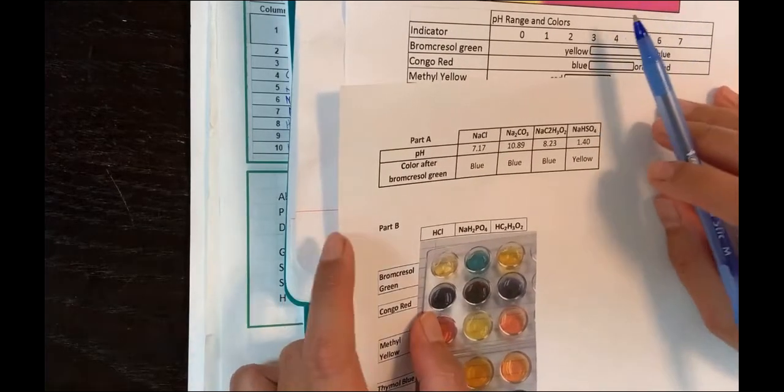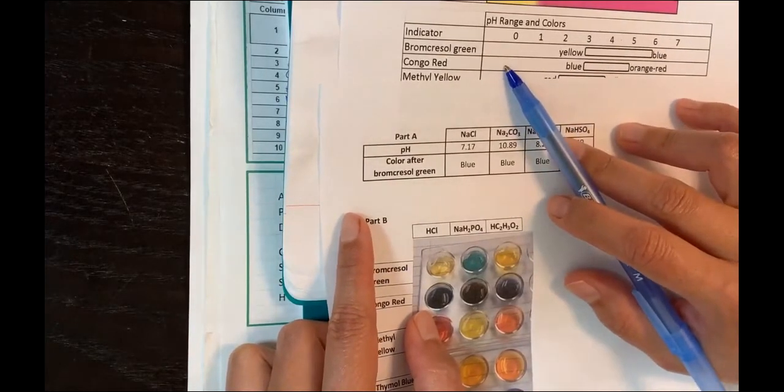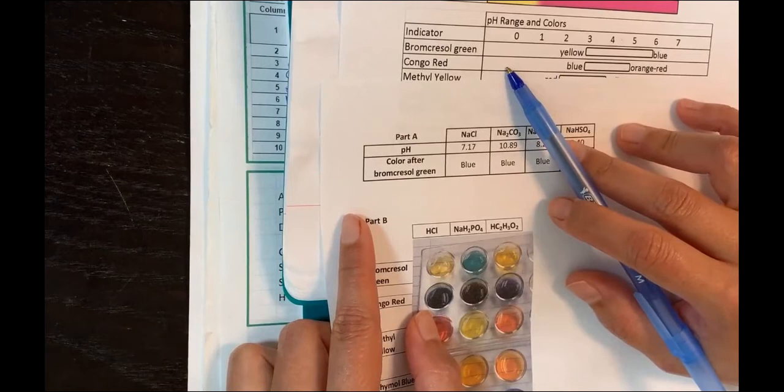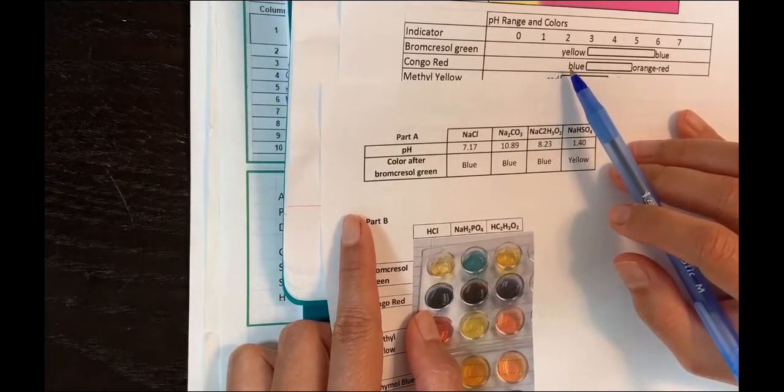So I would say Congo red is on the blue side, which is also less than 3. So these two indicators have just confirmed to me that HCl is less than 3. I need to narrow it down to one number though: 0 to 1, 1 to 2, 2 to 3, or 3 to 4. So far I know it's less than 3.